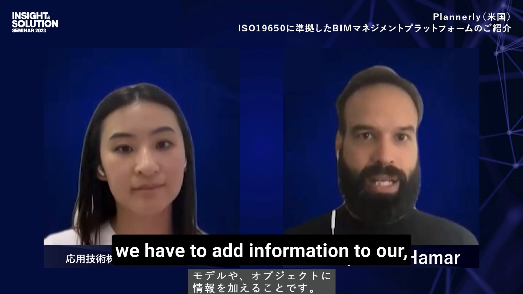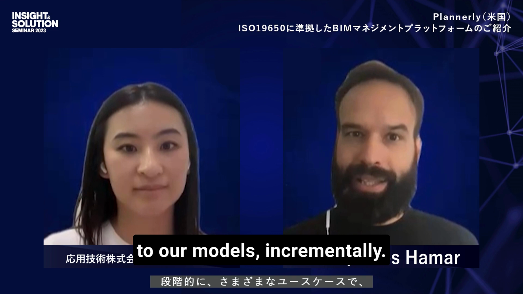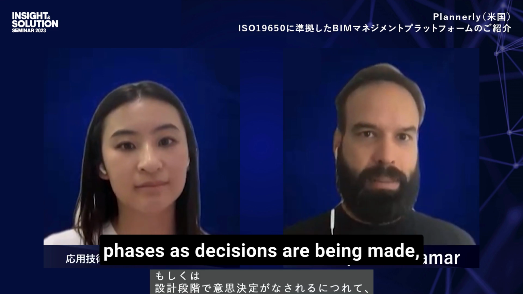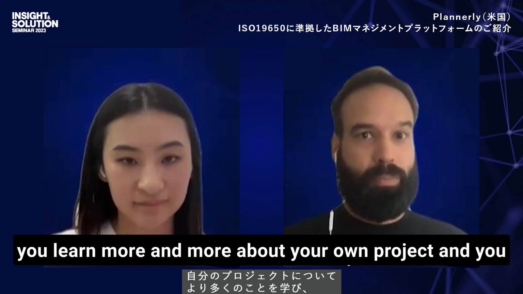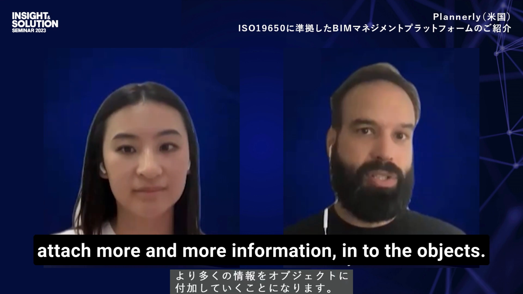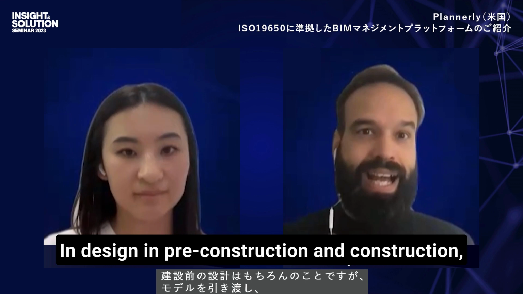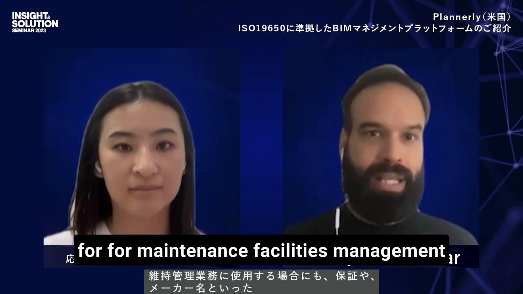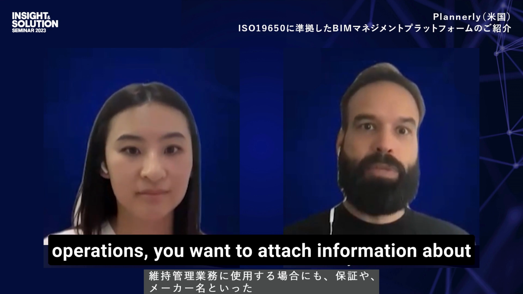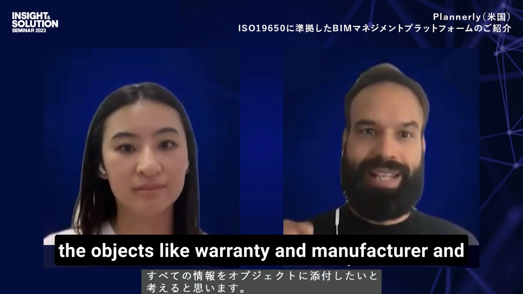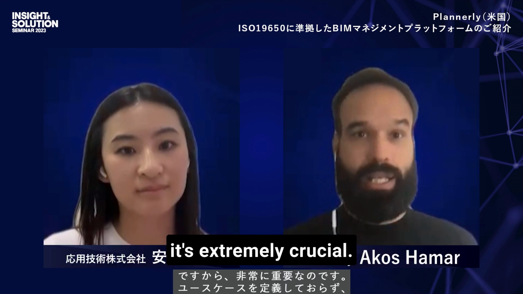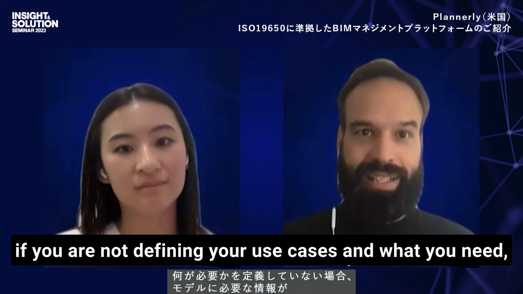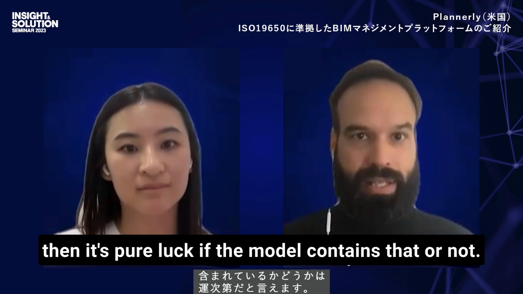We have to add information to our models incrementally. So for different use cases during the design phases, as decisions are being made, you learn more and more about your own project, and you attach more and more information to the objects in design, in pre-construction, in construction, but also when you are handing over your model for maintenance, facilities management, operations, you want to attach information about the objects like warranty and manufacturer. It's extremely crucial. If you are not defining your use cases and what you need, then it's pure luck if the model contains that or not.